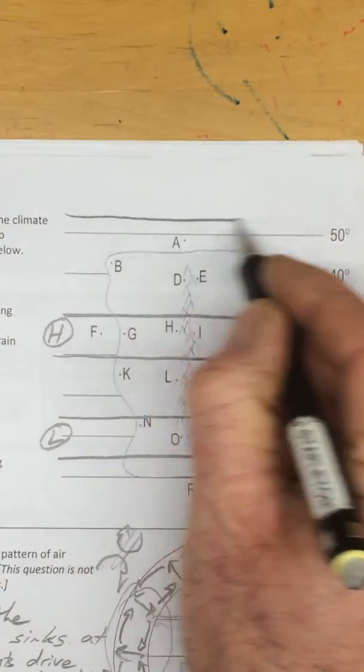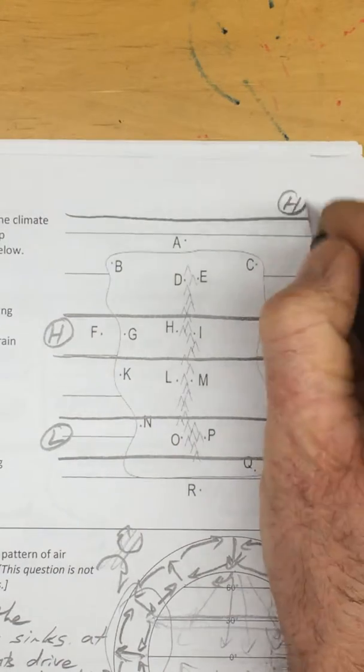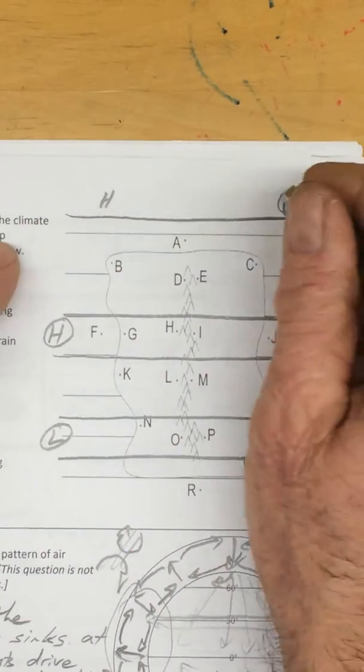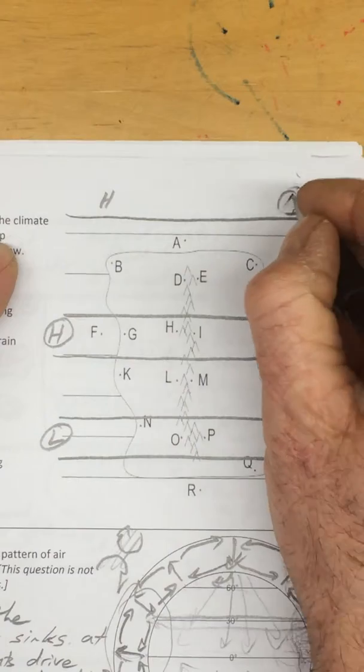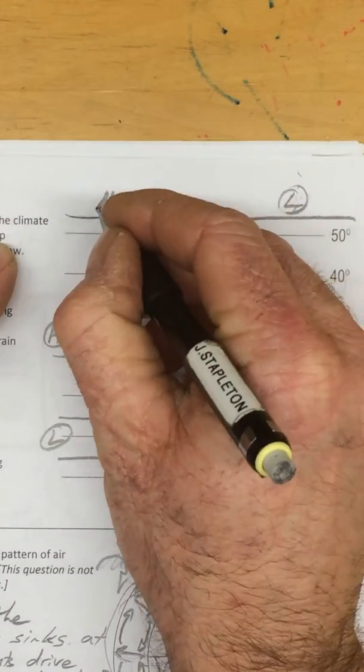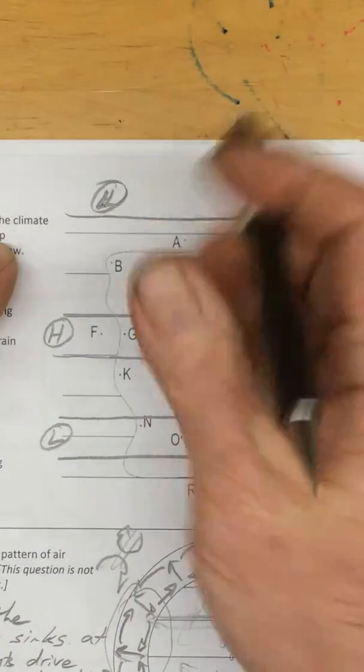And somewhere up here around 55 degrees north. Oh, not high pressure, low pressure. There's low pressure. Low pressure.